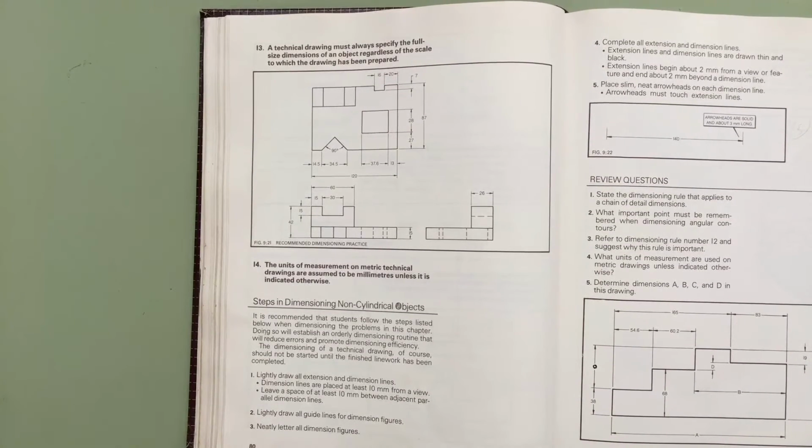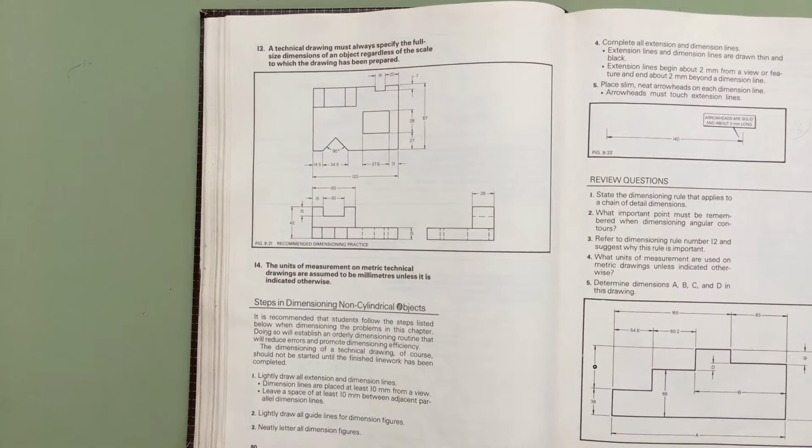Okay, I'm going to stop the stream here and we're going to move on to the exercise that we were talking about that I handed out.